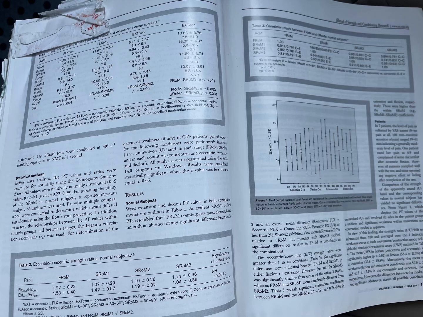Based on both an absence of any significant difference between the two and an overall mean difference (concentric FLX plus eccentric FLX, concentric EXT, eccentric EXT, divided by 4) of less than 2%, SRoM2 exhibited a low mean difference of 2.7% relative to FRoM, but together with SRoM3 yielded significant differences relative to FRoM in 2/3 of the combinations.